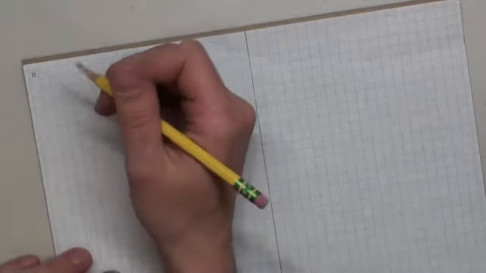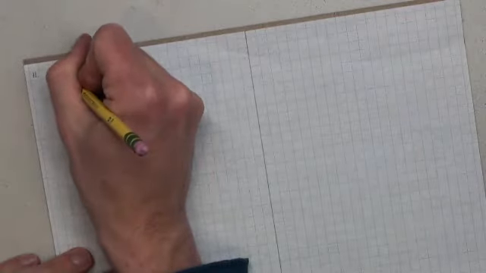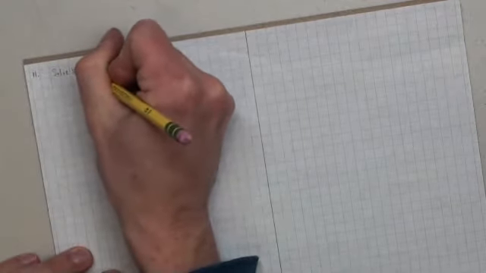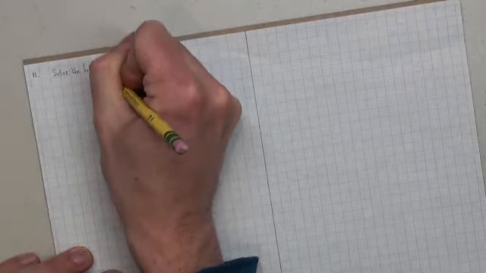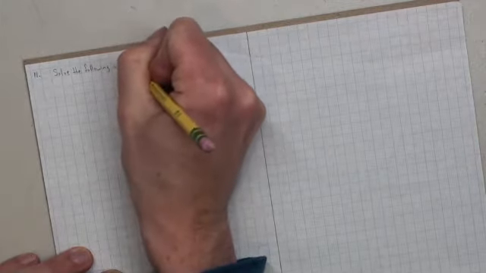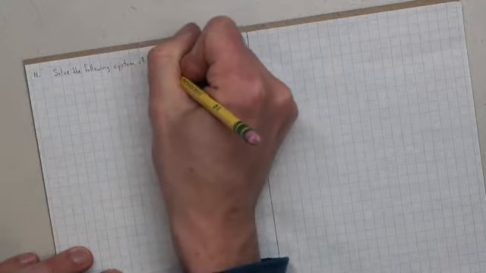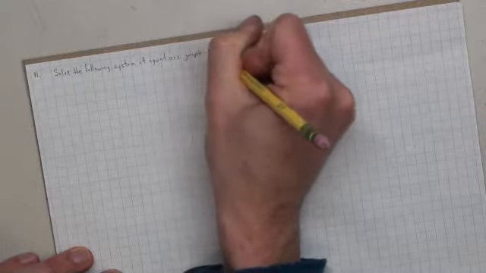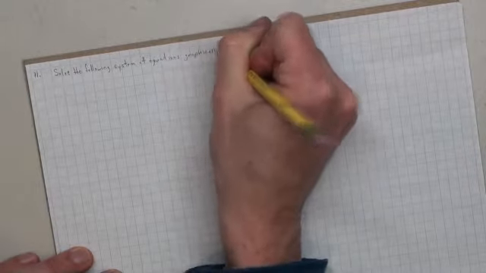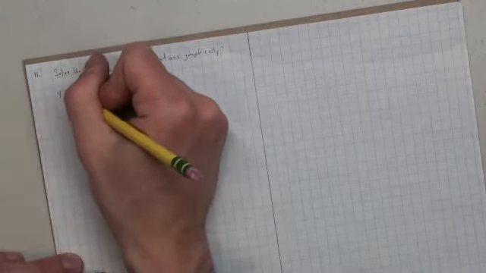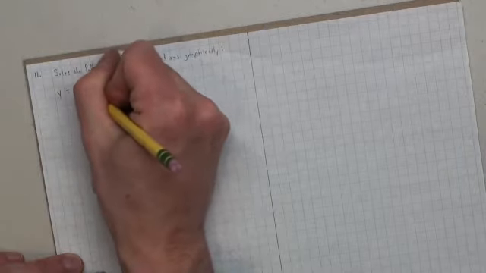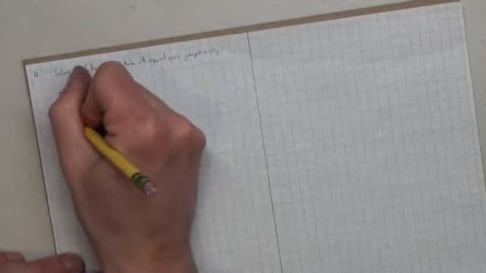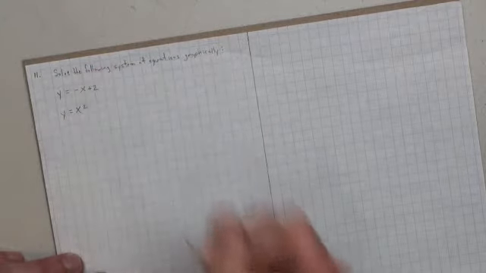And number 11 says, solve the following system of equations graphically. And the two equations are, first we have y equals negative x plus 2, and then we have y equals x squared.